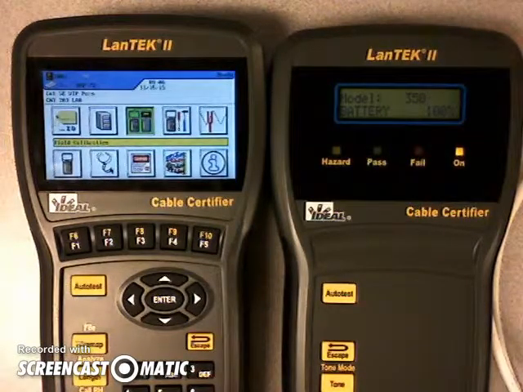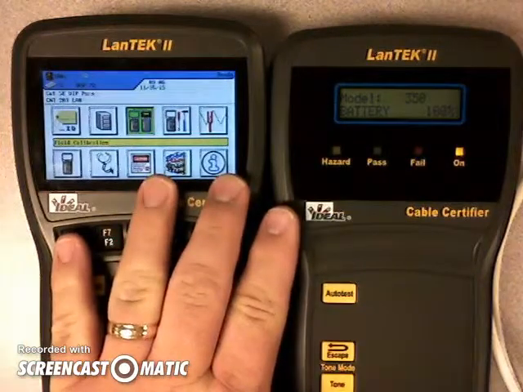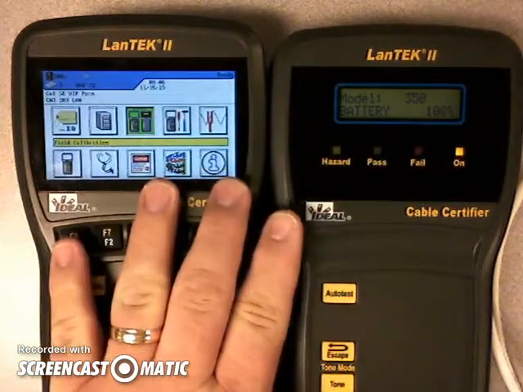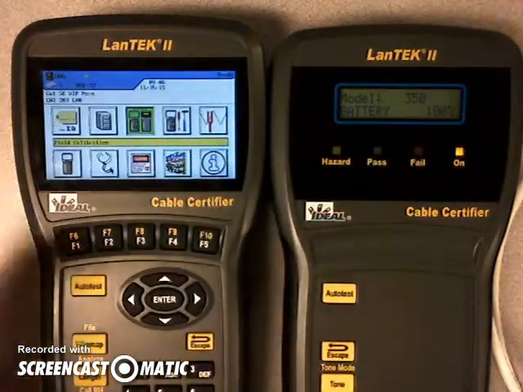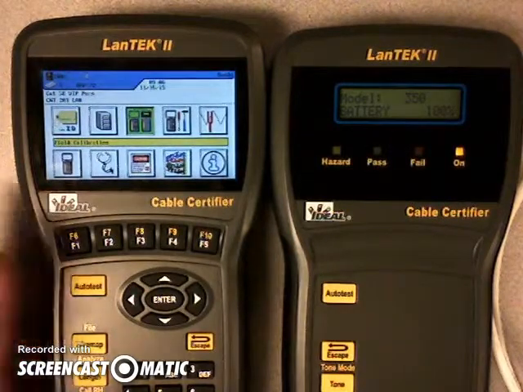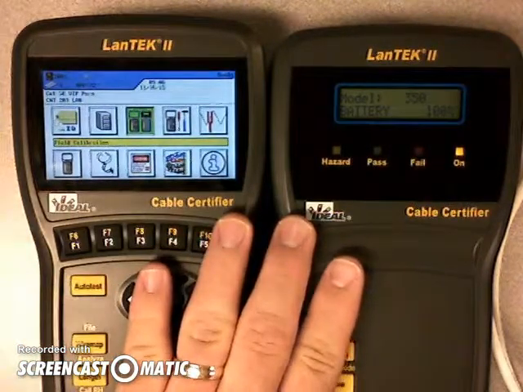What we're going to do now with our certification meter, this guy here, is certify our cable run, that it's actually performing at the performance level that we have desired, our gigabit to the desktop desire. So we're going to use our cable certification meter to do that.